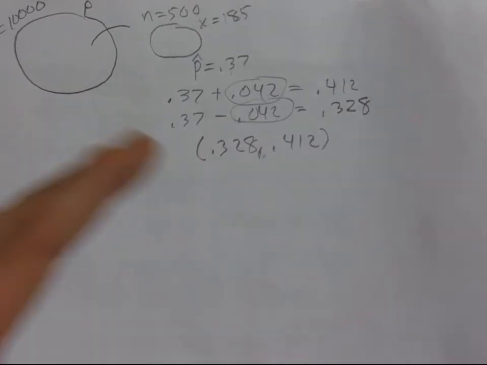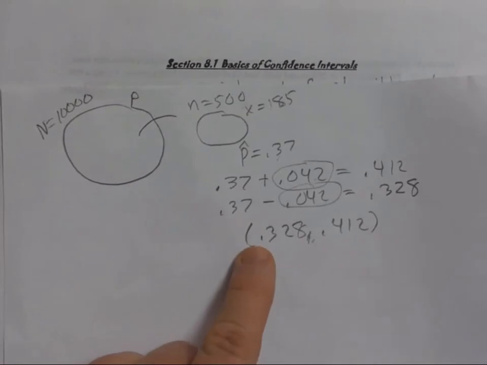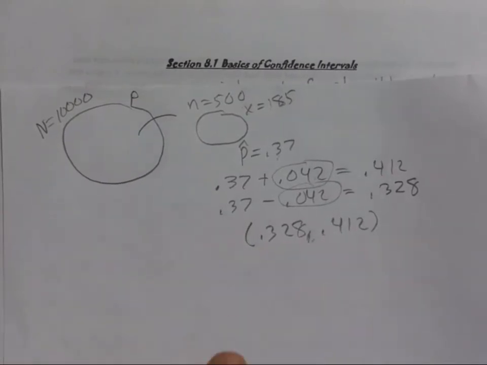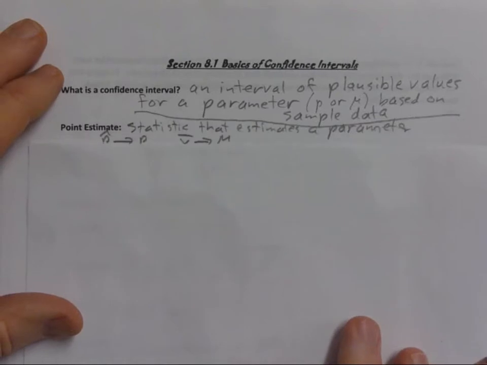In the little example we did here, those are the plausible values for p. So we feel like the true proportion of people in the city that is going to vote for this city is probably somewhere in between there, but we're not totally sure. We're reasonably confident. So that's what a confidence interval is. It's our list of plausible values for the population proportion.